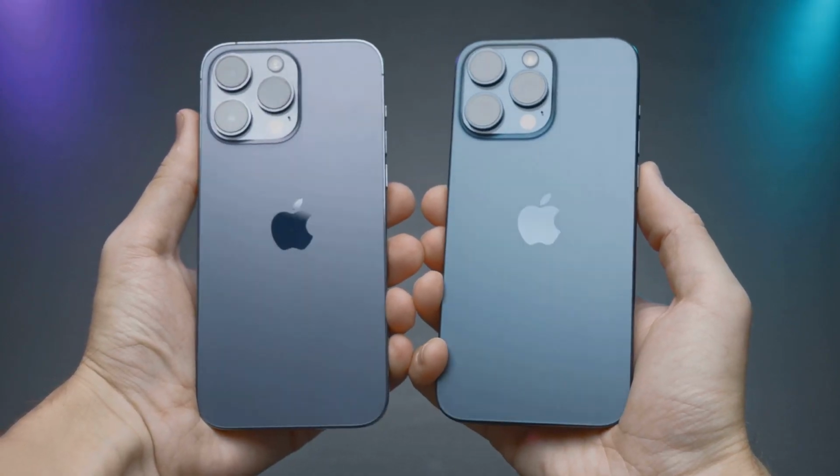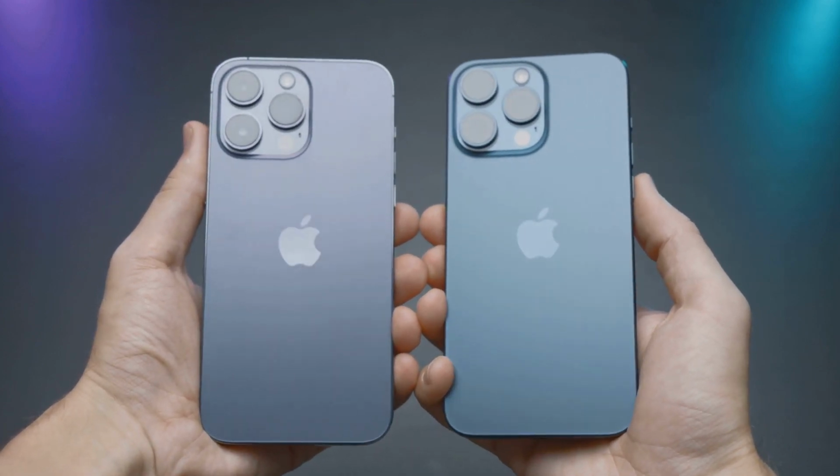Next, let's do this on your iPhone or iPad. Almost there. Let's move on.